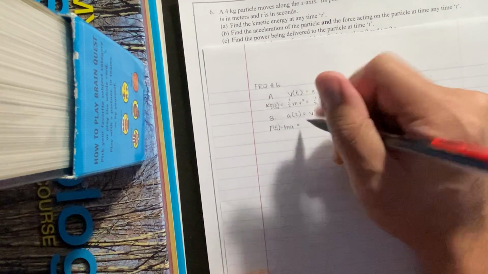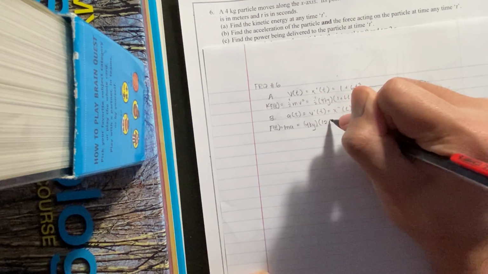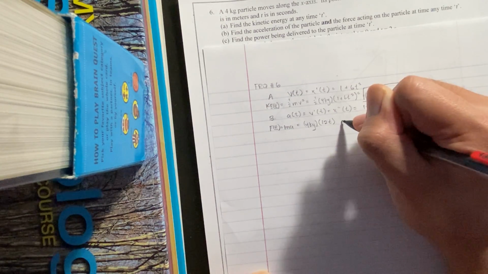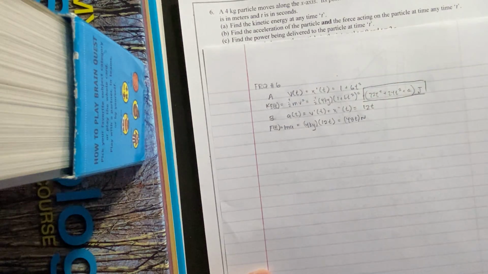So we know our mass is 4 kilograms, and we know our acceleration is 12t. And that's going to give us a force of 48t newtons.